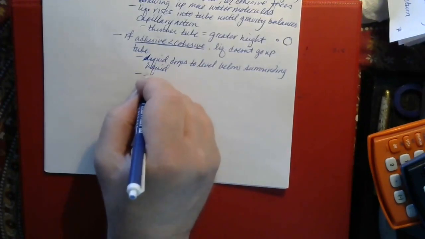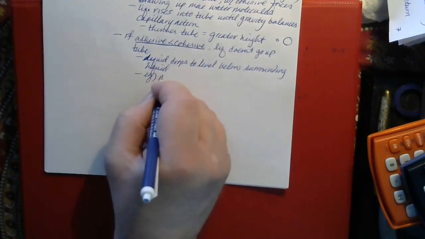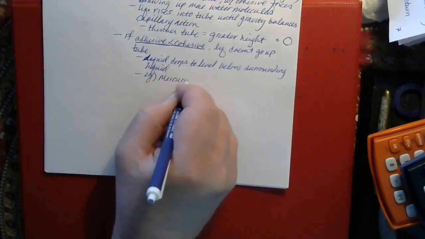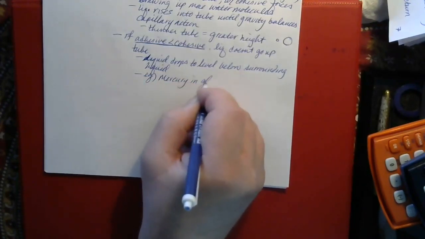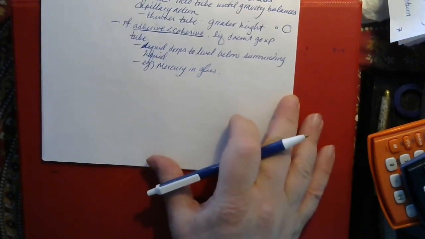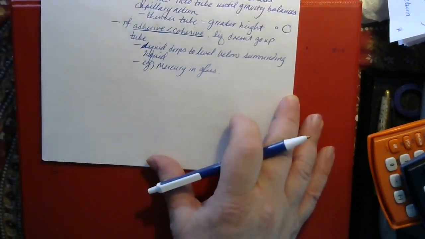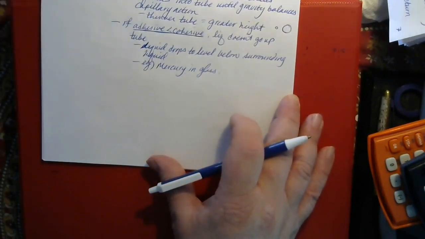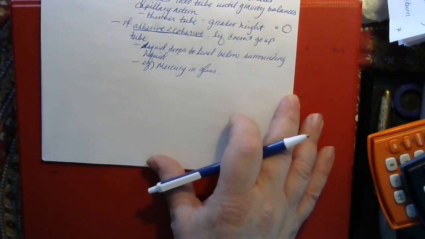And an example of this would be mercury in glass. You stick a glass tube into a beaker of mercury, you'll notice that the mercury not only doesn't go up the tube, but the mercury within the tube will be at a lower level than the mercury that's outside the tube.